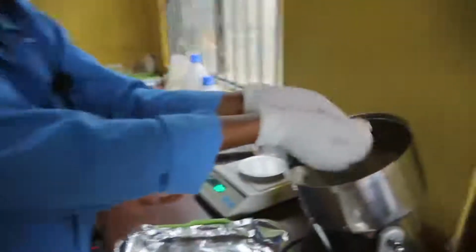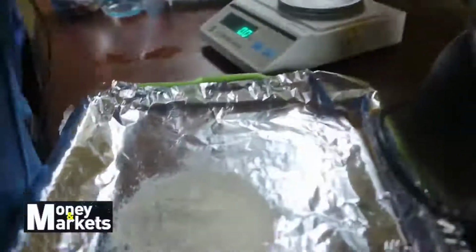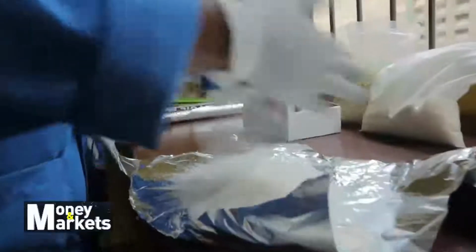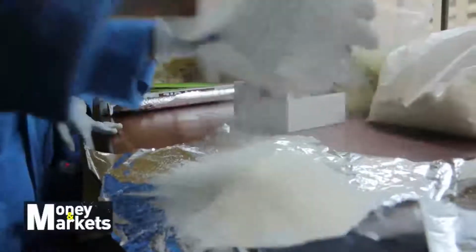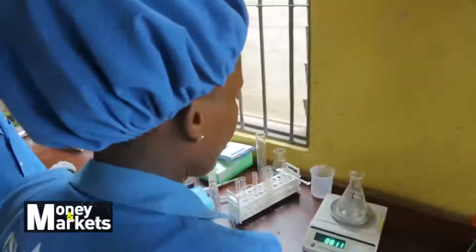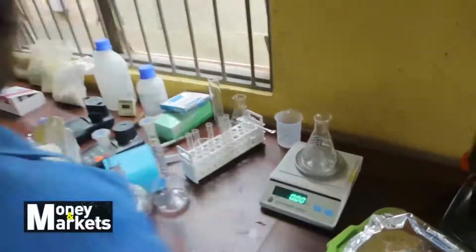Now after grinding your sample, put it here. Make sure you have blended it very well. You sieve the sample. You sieve your product. So weigh 10 grams.